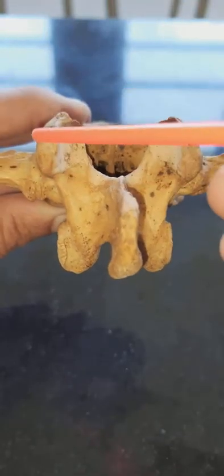Along the posterior border of the superior articular facets, here you can see an elevation. These are called the mammillary processes. So these are the accessory processes along the root of the transverse process, which represent the true transverse process of the lumbar vertebra, and this is the mammillary process along the posterior border of the superior articular facet.